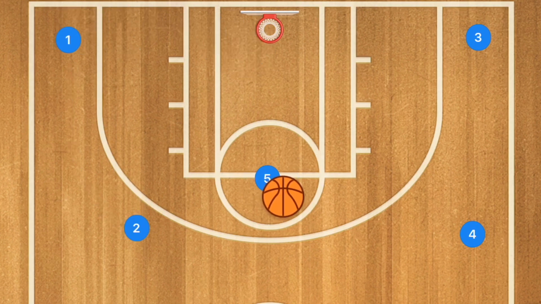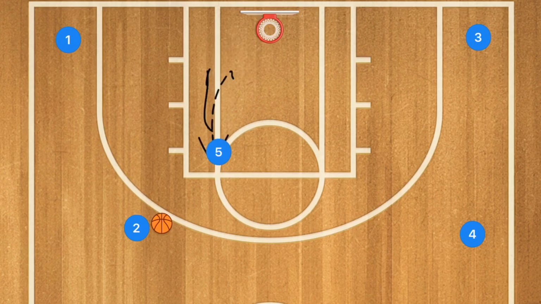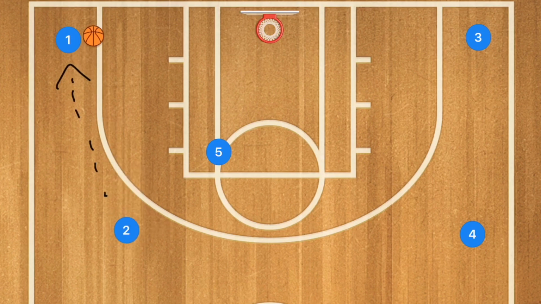Now, player 5 passes, let's say, back to player 2. He can cut to the basket. If he's open, you can hit him for a shot. If not, he can then pop back out towards that elbow once again. Now, if player 2 was to pass to the left side to player 1, player 5 could, if he was quick enough, set the screen on player 2 for him to cut.